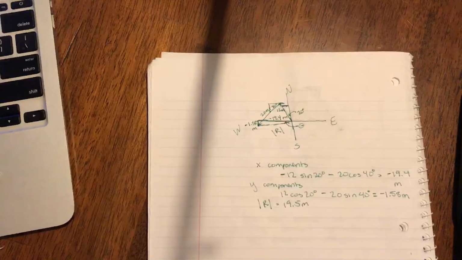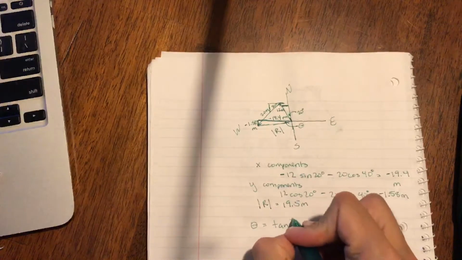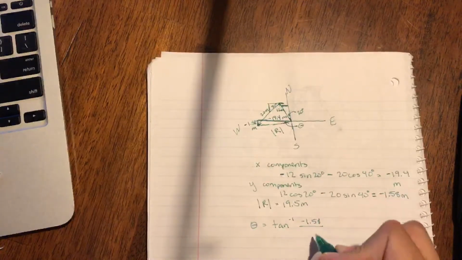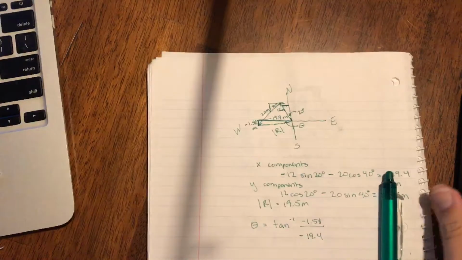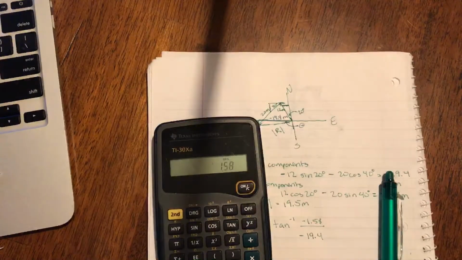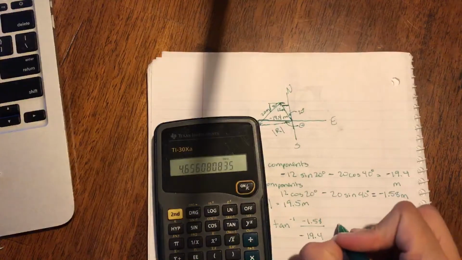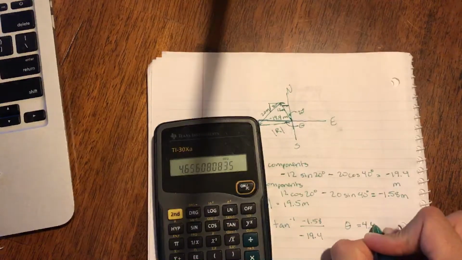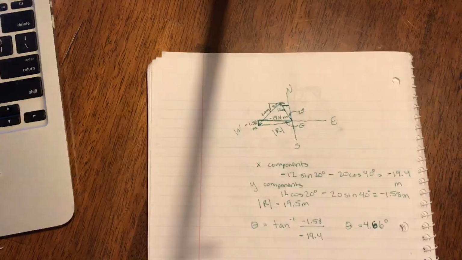Now I just need to find theta. So theta is going to be the inverse tangent of our opposite, which is negative 1.58, divided by our adjacent, which is negative 19.4. I'm ignoring the negatives again because negative divided by negative is going to be a positive. Inverse tangent. So we get that theta equals 4.66 degrees.